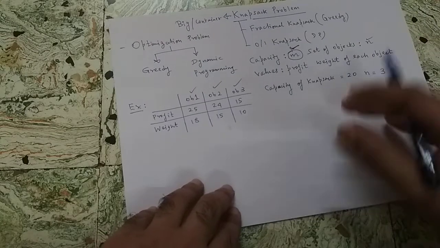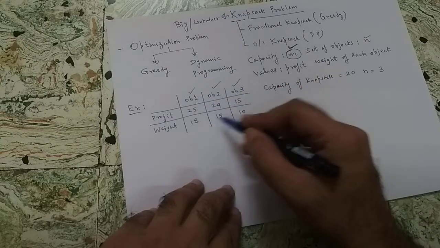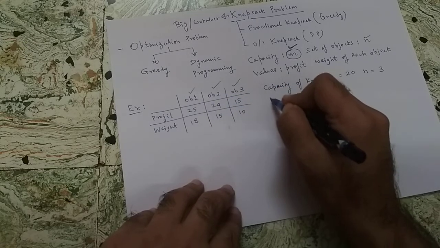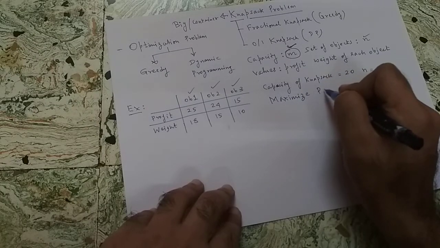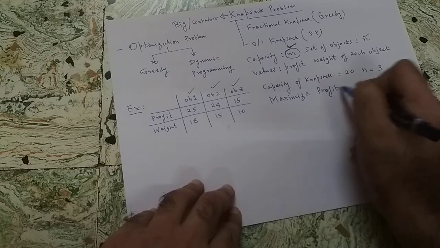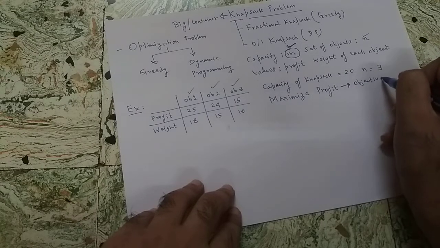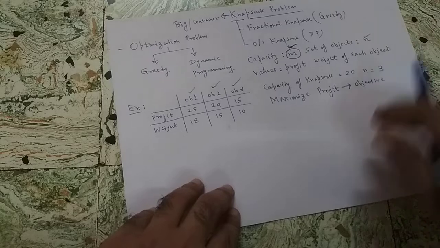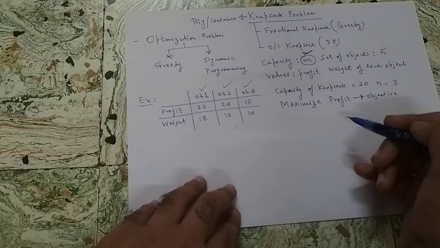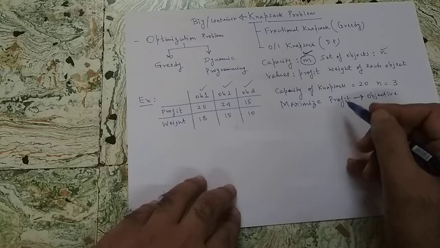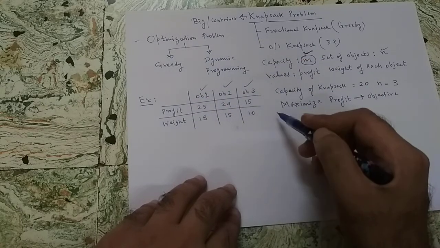Now, what is our objective? We have to choose the objects, or place the objects, in such a way so as to maximize our profit. This is our objective. We have been asked to maximize the profit. Now, like I mentioned, whenever you have to either maximize or minimize a certain parameter in a problem, that is known as an optimization problem. That is why we say that knapsack is an optimization problem.